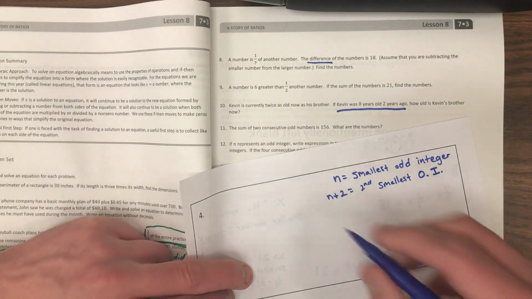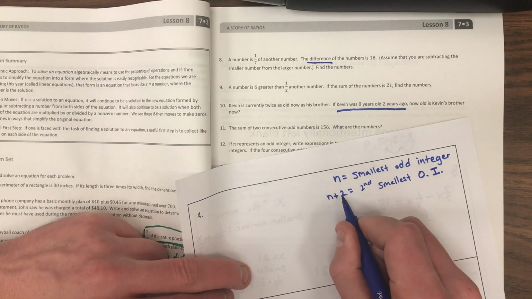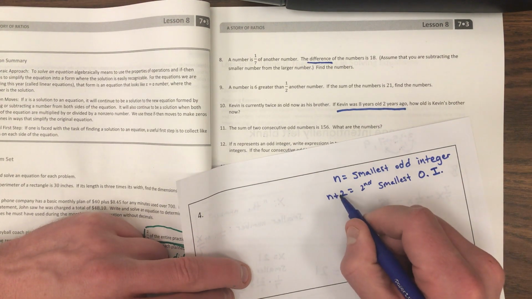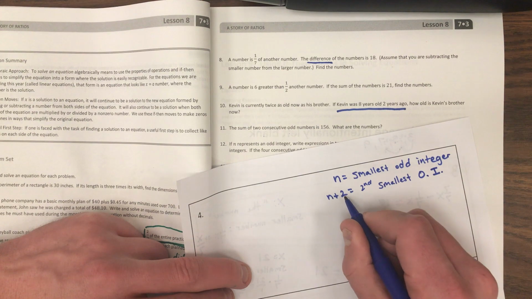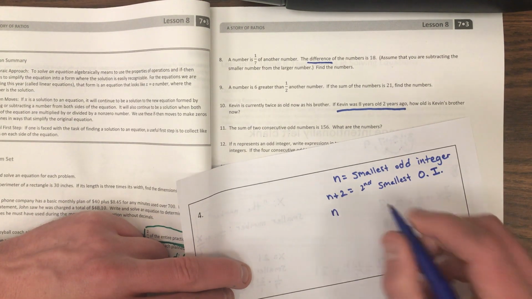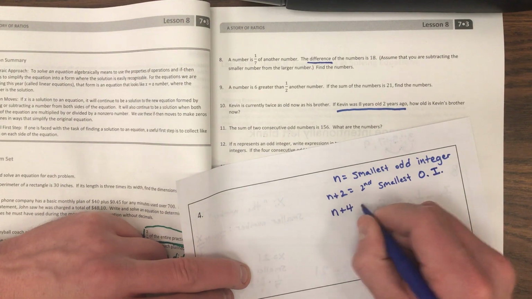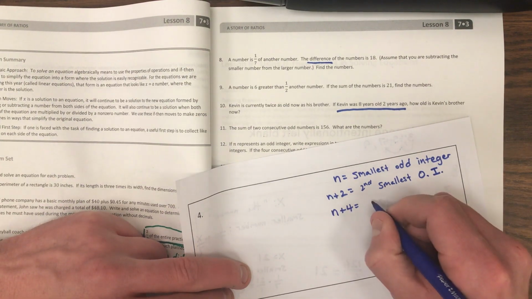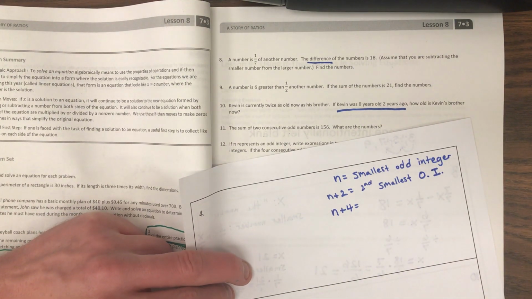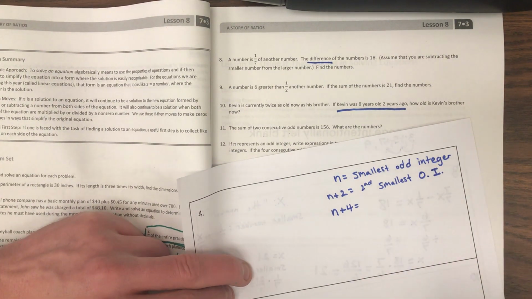And then there's a third one, and that'll be 2 greater than the one we just had. So to go from the smallest one to the second smallest, we add 2. To go to the next one, we add 2 from there. And so we could write n plus 2 plus 2, but I think it's pretty clear to see that that's just n plus 4. And so we could either call this the third smallest or the second biggest odd integer.